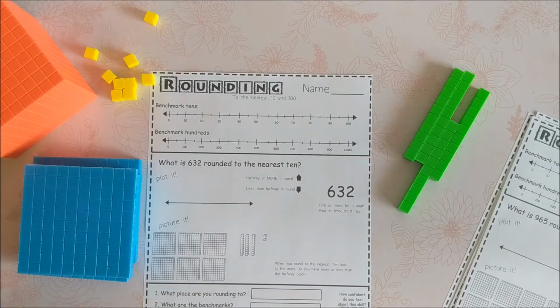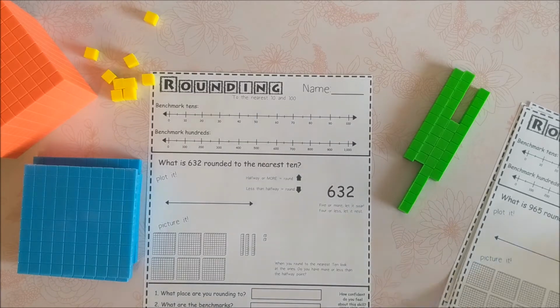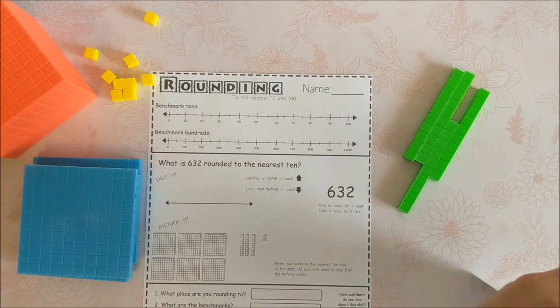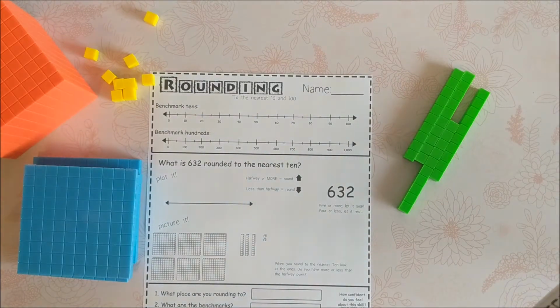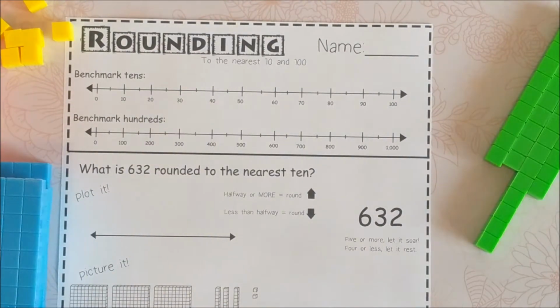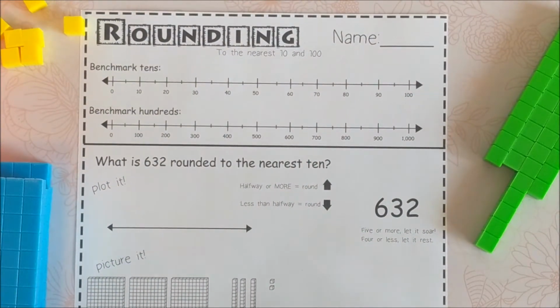Hi, in this video we are going to be rounding to the nearest tens and rounding to the nearest hundreds using 3 different strategies. So if you are in my class, you're watching this video and we're going to do some review when I see you at school, and I might send you home with some of these pages to practice.